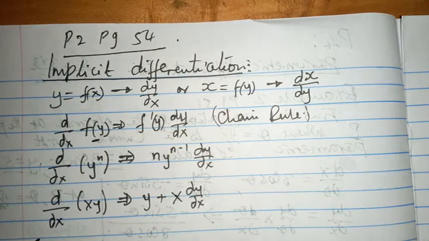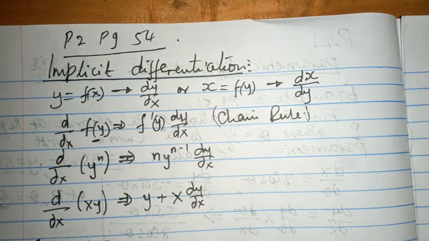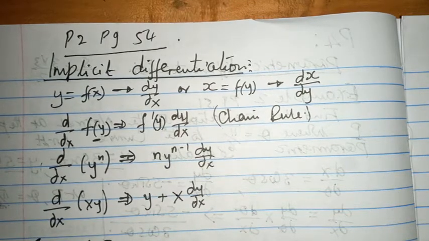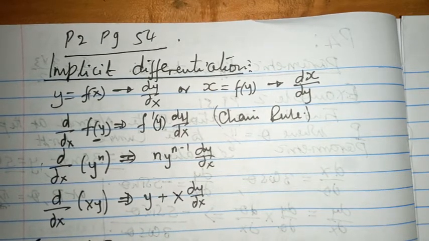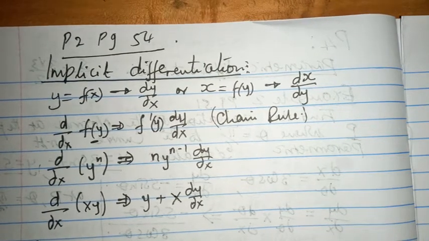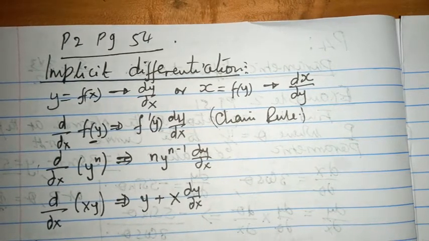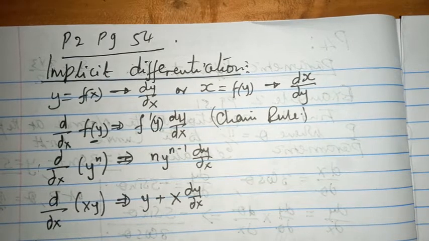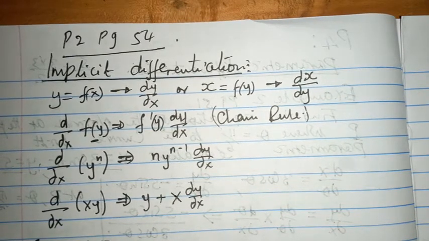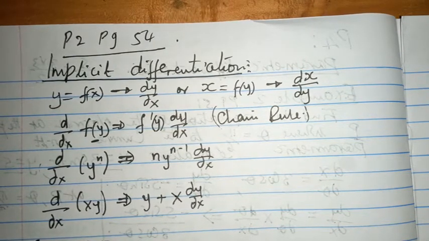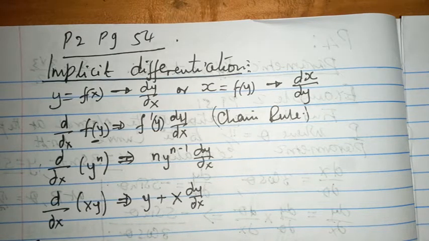Example 3 is: find dy dx in terms of x and y, where x cubed plus x plus y cubed plus 3y is equals to 6.